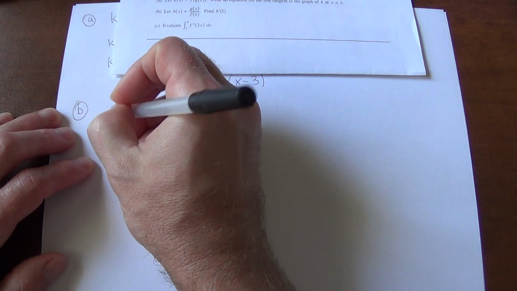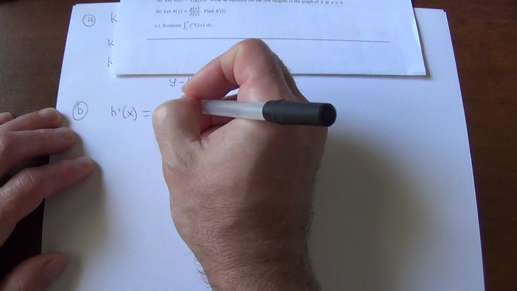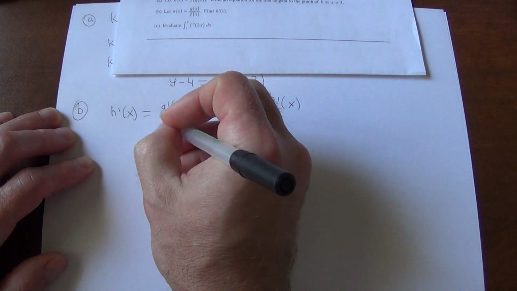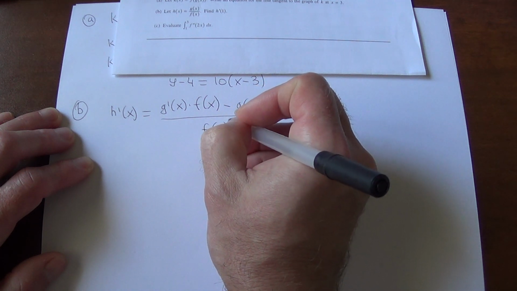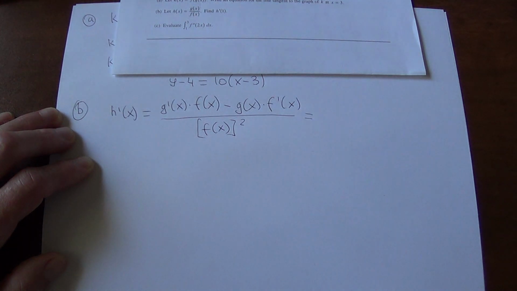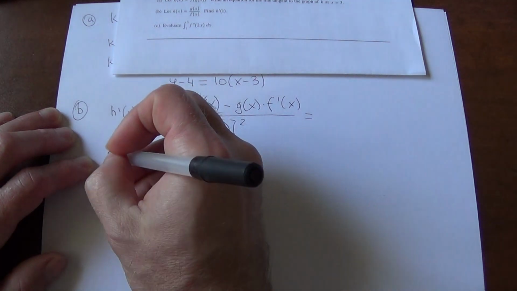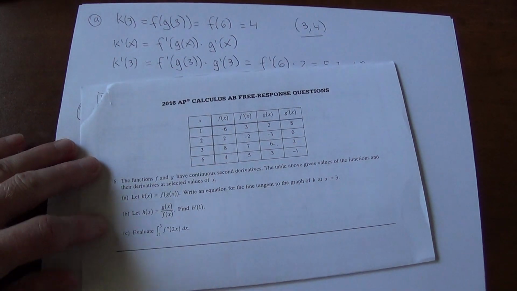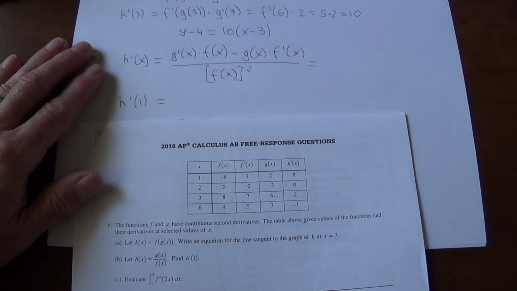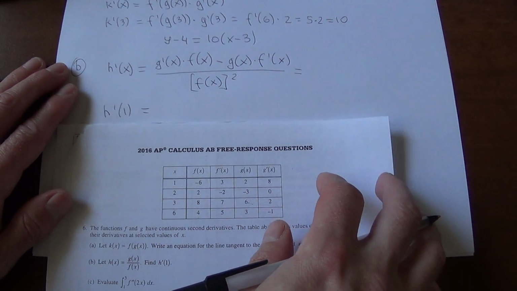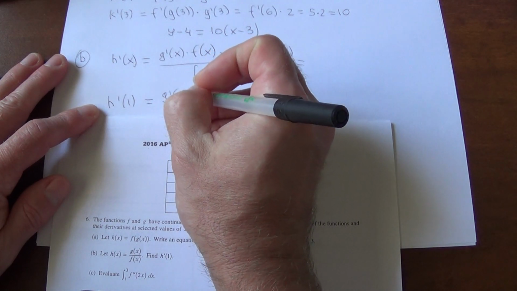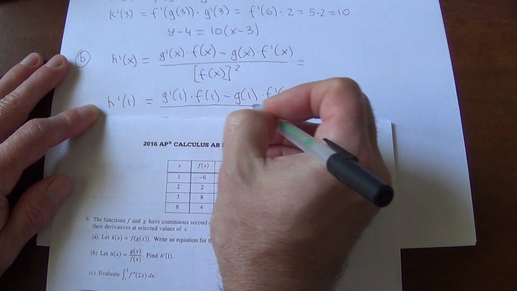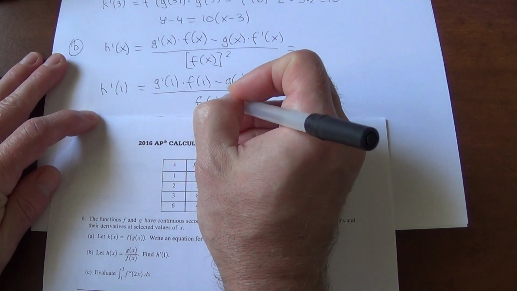For part B, h prime of x, according to the quotient rule, will be g prime of x times f of x minus g of x times f prime of x, all over f of x squared. Now we're going to do this at 1. So h prime of 1 will be g prime of 1 times f of 1 minus g of 1 times f prime of 1, all over f of 1 squared.